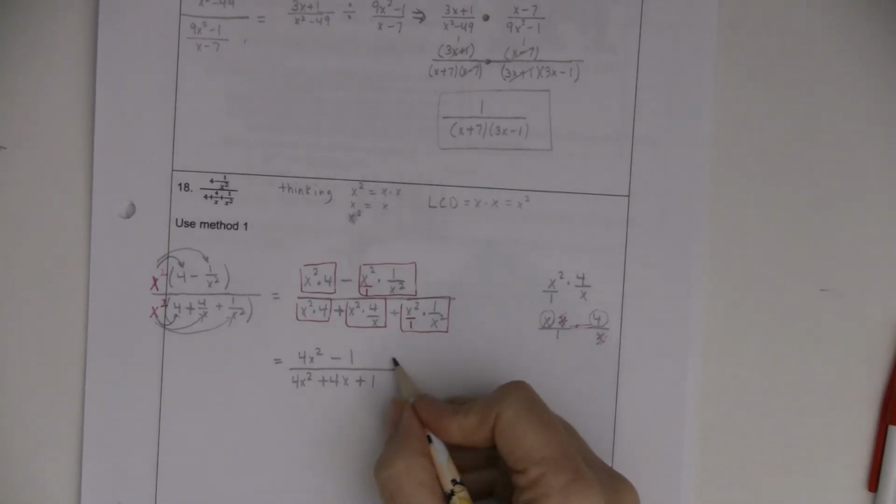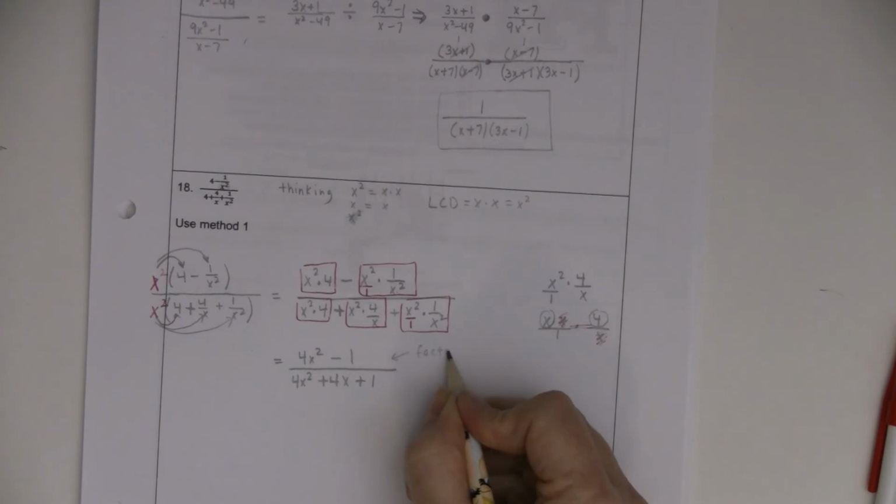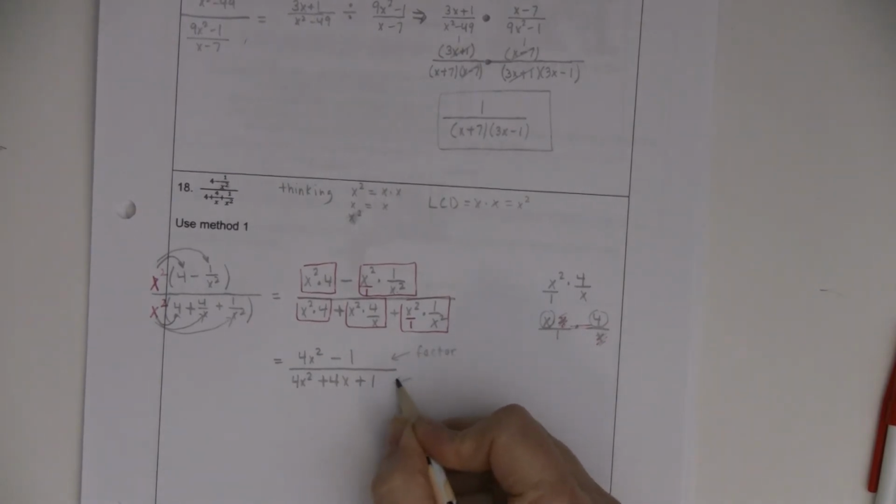And now it looks a lot nicer than it did. It looks like problems that we did in 7.1, where we reduced those. And what they said to reduce those is that you would factor the numerator if it factors. And I say factor, right? Pizza, pizza. And so factor. So I would factor the numerator, I would factor the denominator, and if they reduce, wonderful.